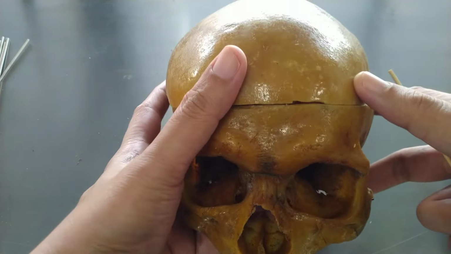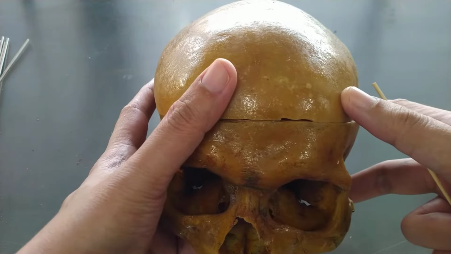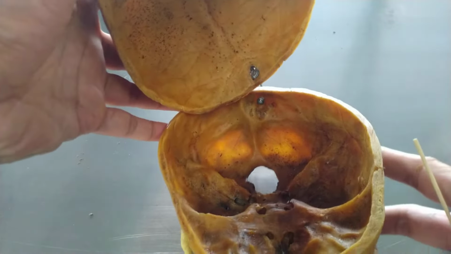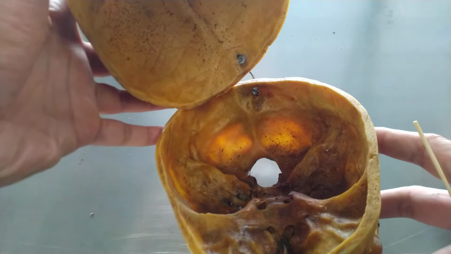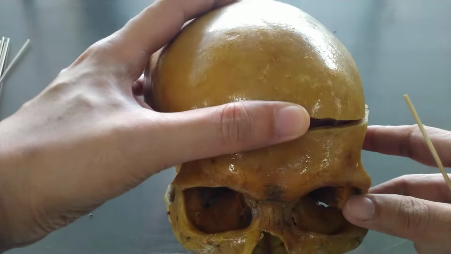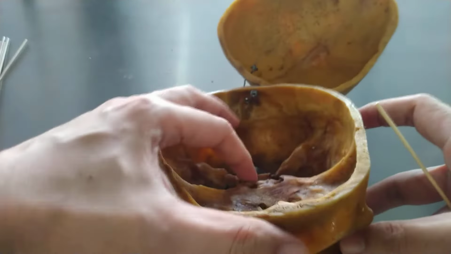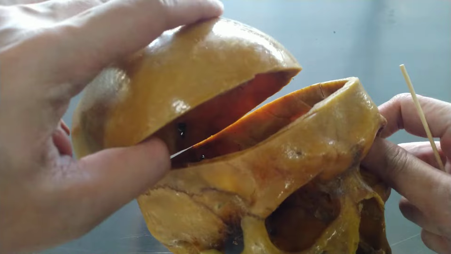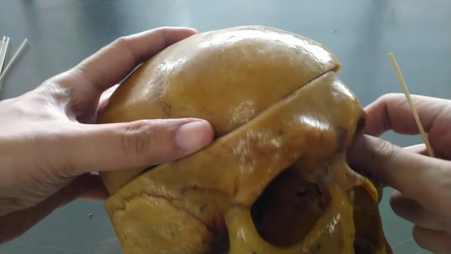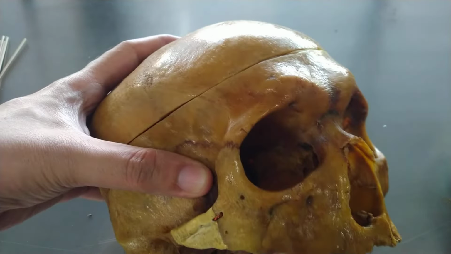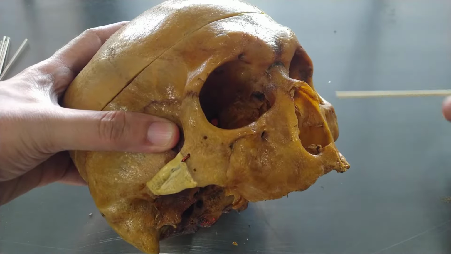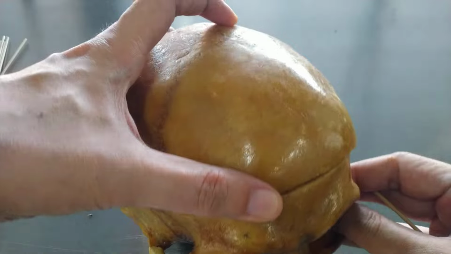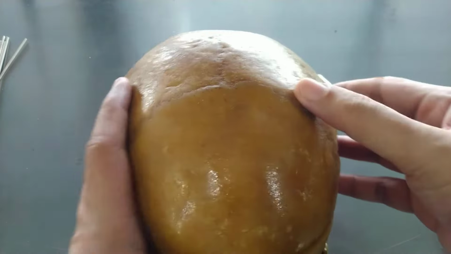So the skull is composed of the cranial bones. The cranial bones will form the compartment for the brain and other structures that are found inside the cranial vault. And then we also have the facial bones that form the face. So for the large bones, very easy to identify.